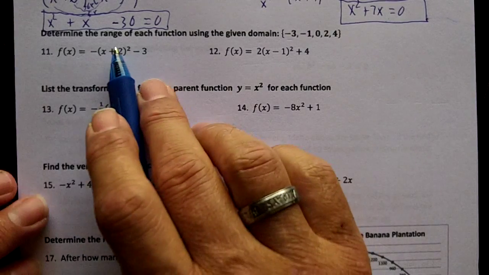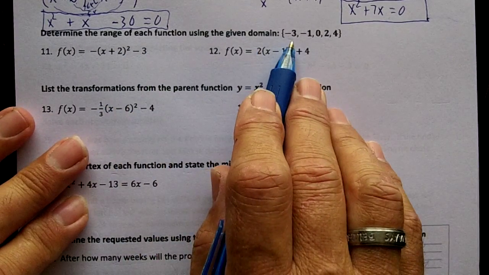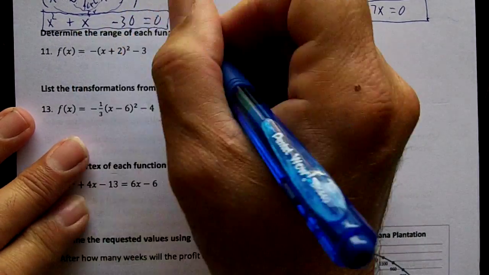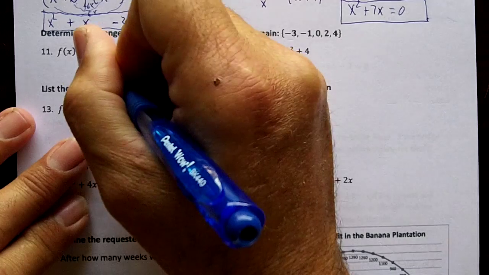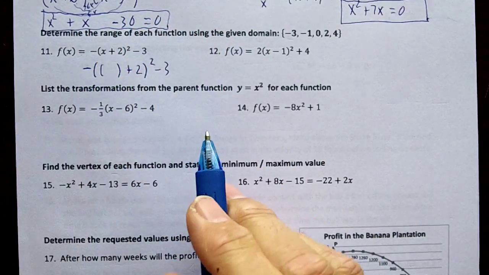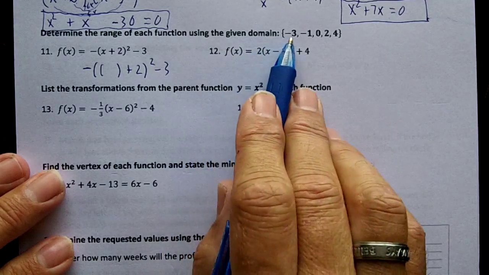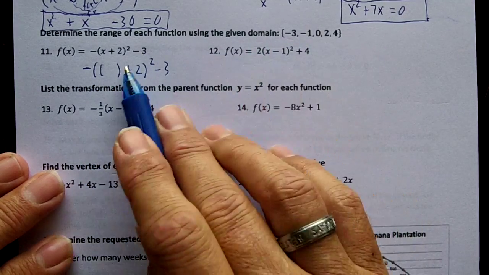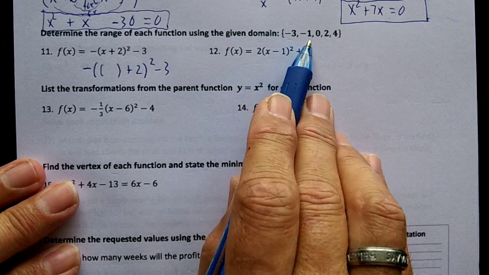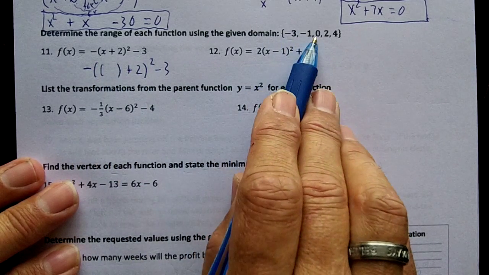Number 11 and 12, determine the range of each function given the domain. Basically, you're plugging these numbers into x. So on this problem right here, you would need to rewrite it like this. And then you would plug in the -3, the -1, the 0, the 2, and the 4. The other way to do it is to graph this and make a table and get these numbers, or trace it to these numbers, right?